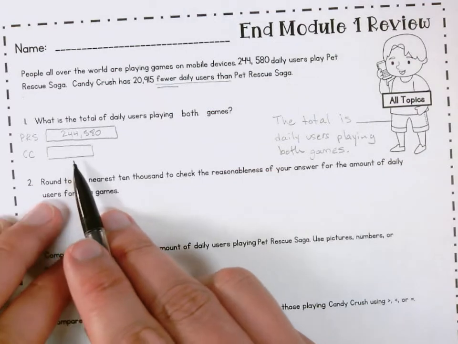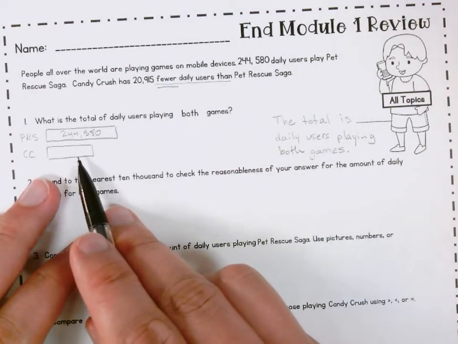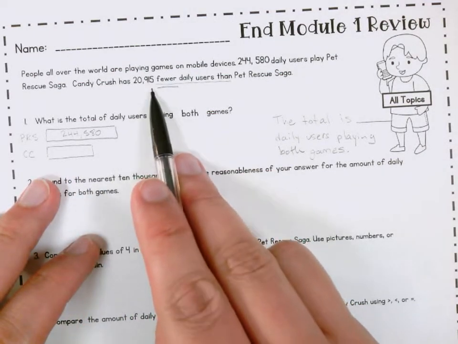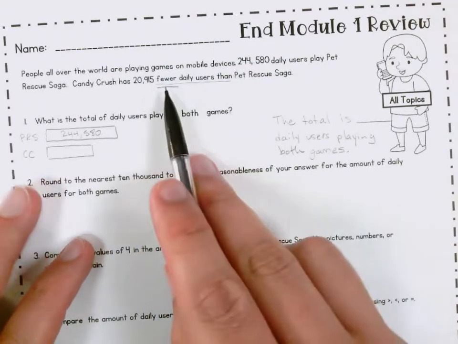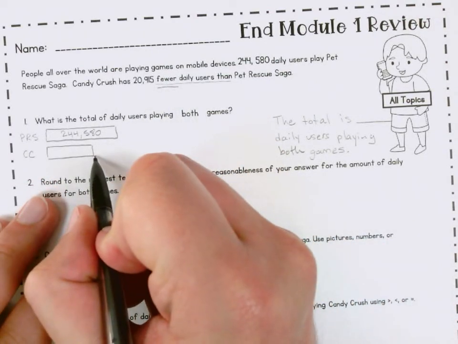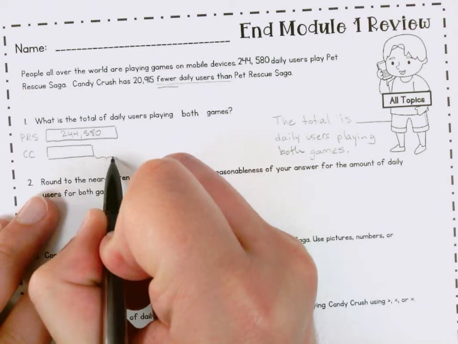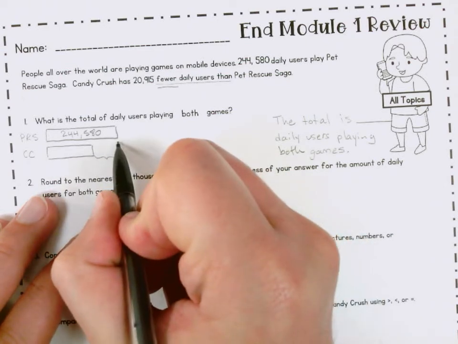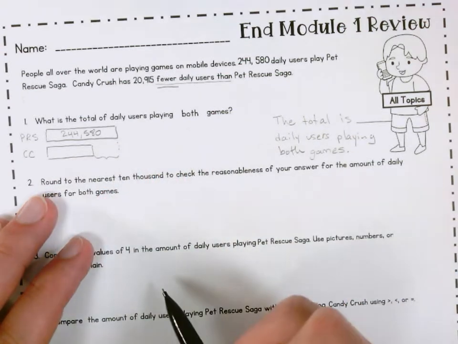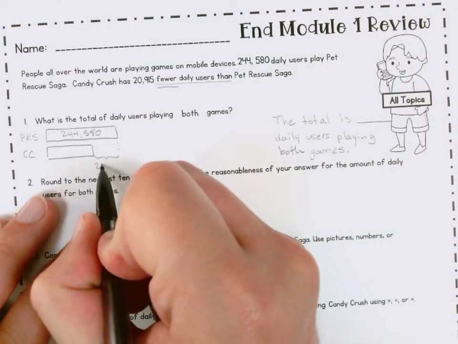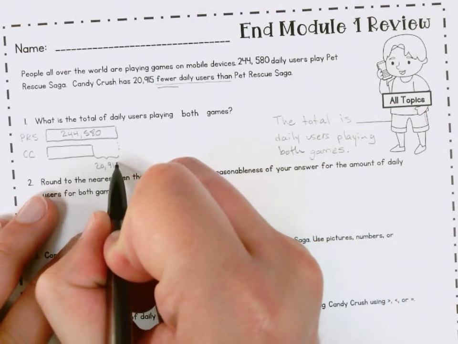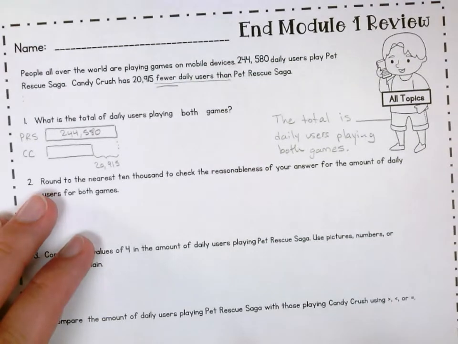Now I don't know how many users of Candy Crush there are, I just know how many there aren't when compared to Pet Rescue Saga. I'm going to represent that by marking that empty space that's missing when comparing to Pet Rescue Saga. 20,915 fewer.